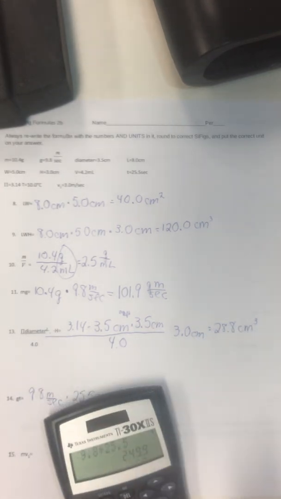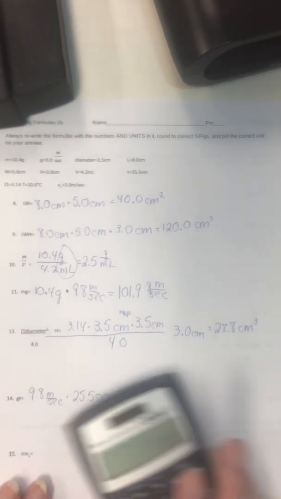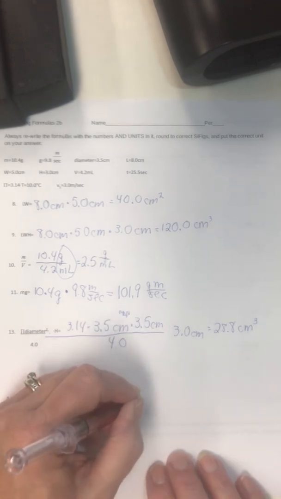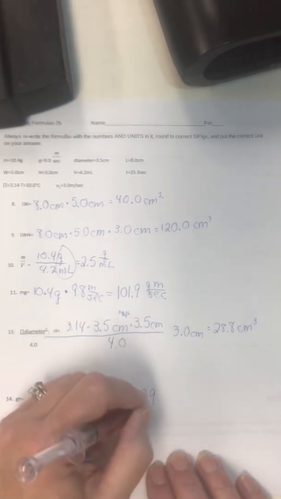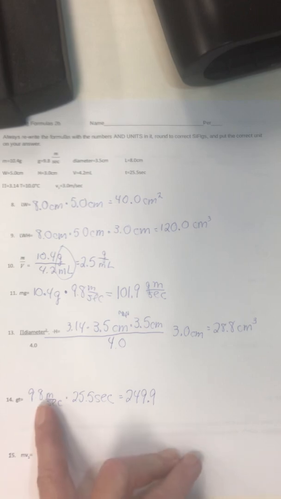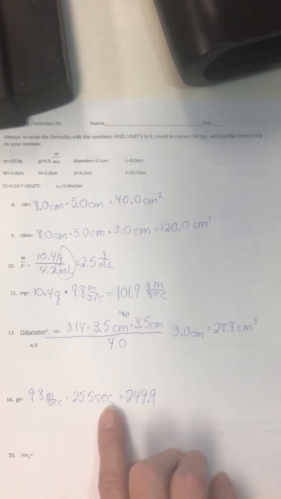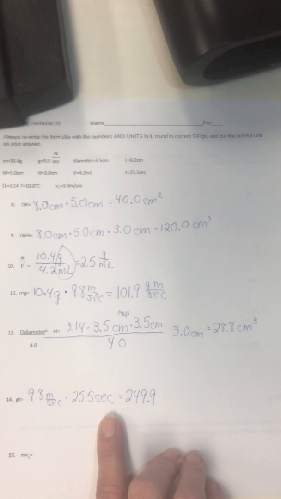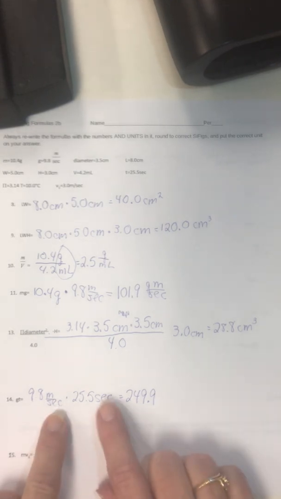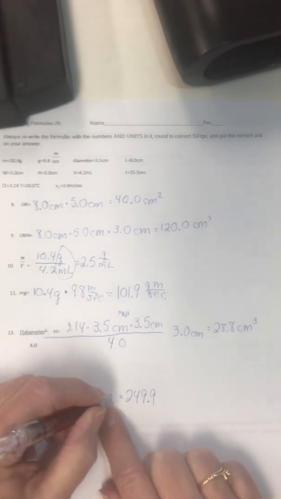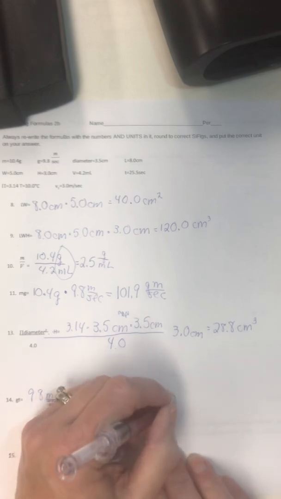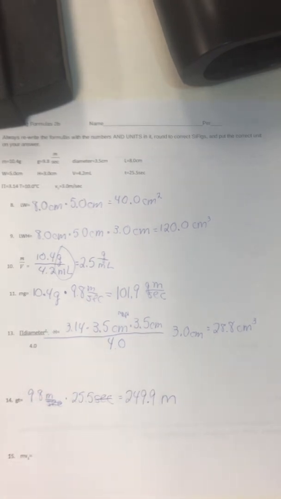Both my measurements have 1 decimal place, so the least number of decimal places is 1. So what's on my calculator is fine the way it is, 249.9. Need 1 decimal place, that's what I got. I got meters per second, and remember, if a unit is not a fraction, we pretend like it's on top. So I do have 2 that are alike. If they are totally opposite, this one being on top, this one being on bottom, you can cancel them out. So seconds are gone, and you're left with meters.